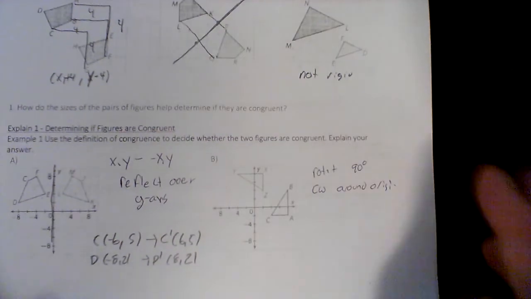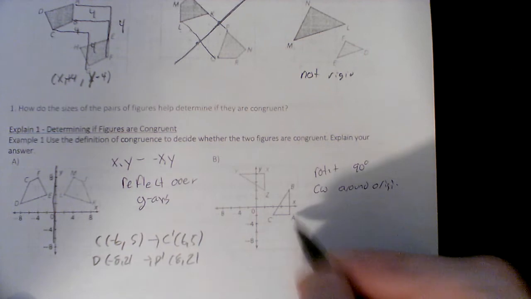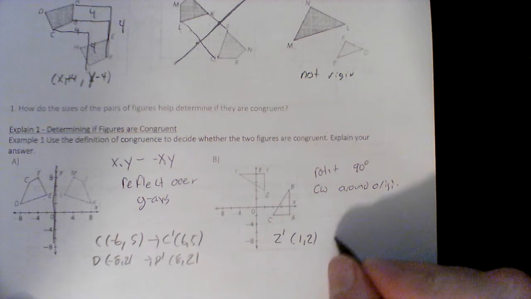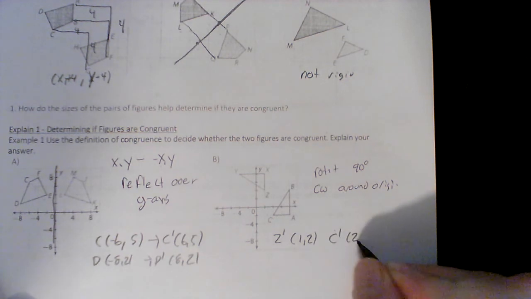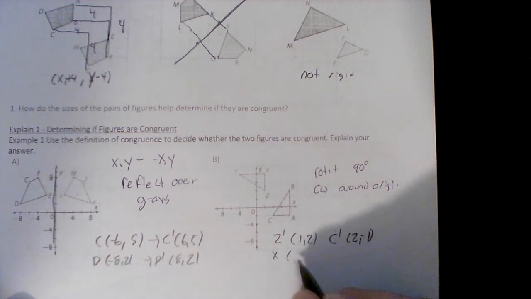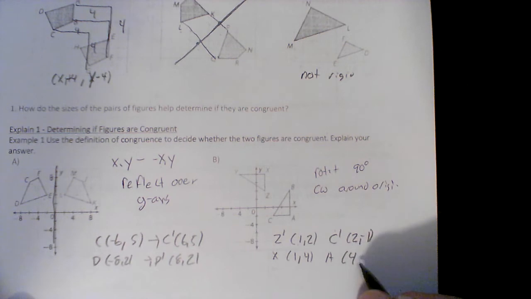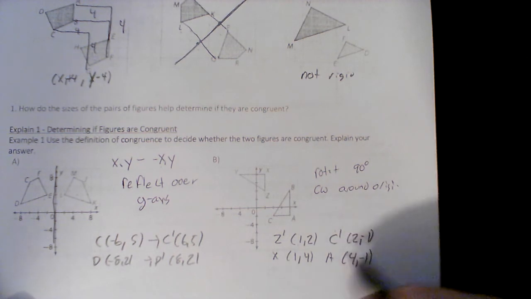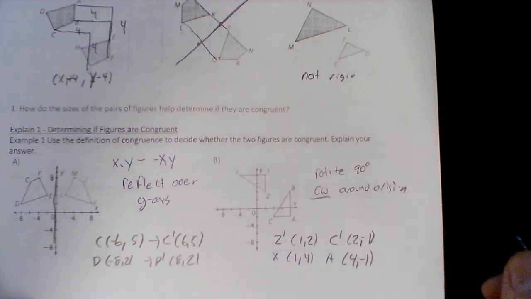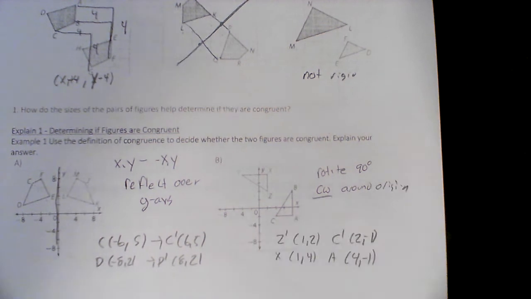Now this guy right here, we'll show you one. Alright, let's take Z. Z has to map to C, X to A. So Z is 1, 2. If you look at C, C is 2, -1. So look, my X and Y are reversed. Let's try it one more time with X. X is 1, 4, and A is 4, -1. So remember what type that is? That is a rotation 90 degrees around the origin. And this time we're rotating clockwise because we're going this way. So again, we just switch our X and Y's and we take the signs of what's down here. Y's are negative down here.